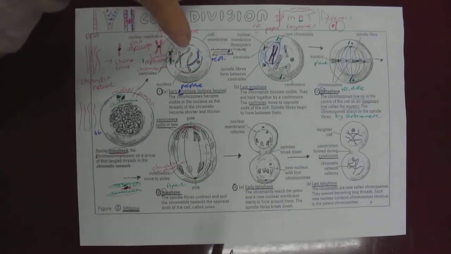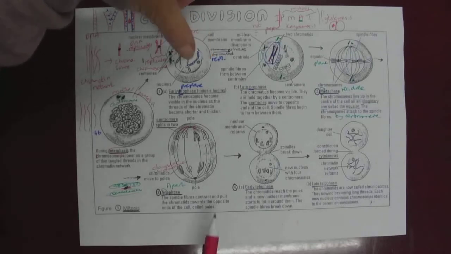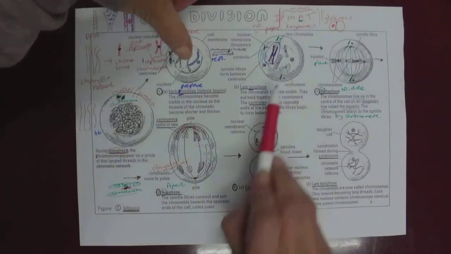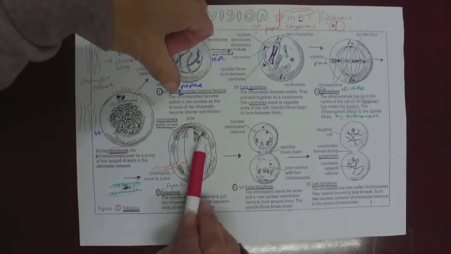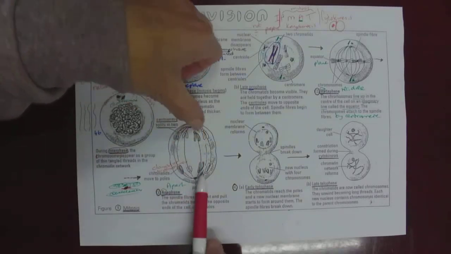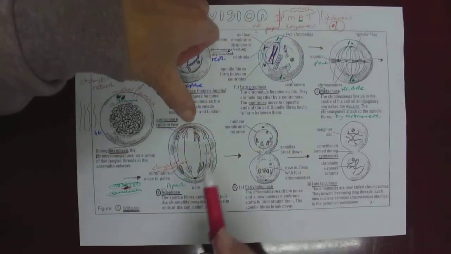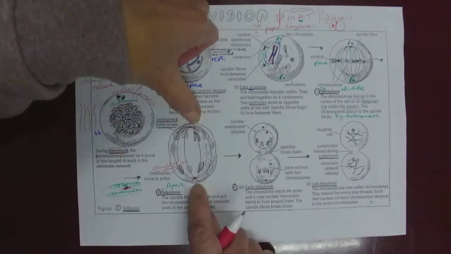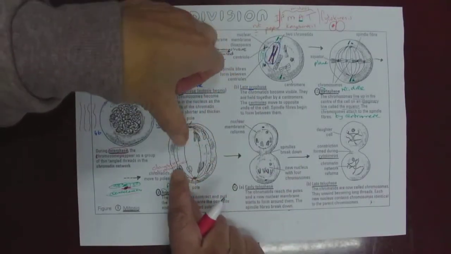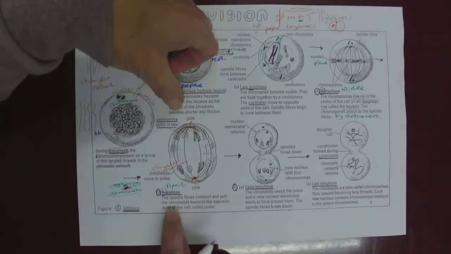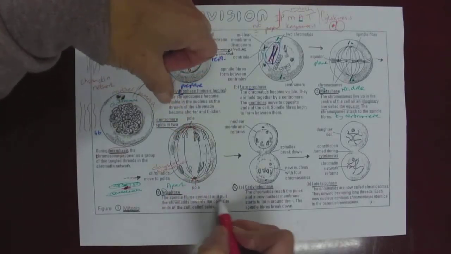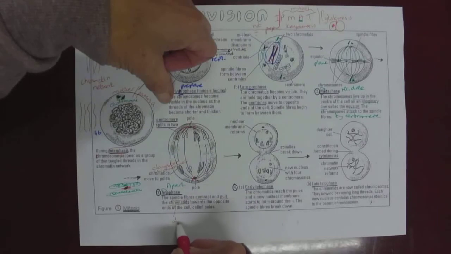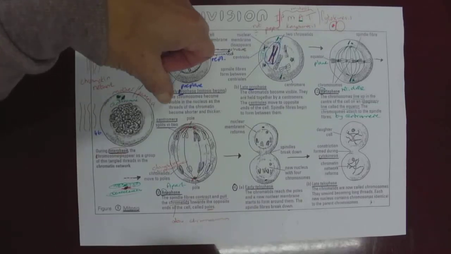So if you look here, there were 4 chromosomes at the beginning. They were replicated. So 4 chromatids or 4 daughter chromosomes are pulled to each pole of the cell where the centrioles are in animal cells. The spindle fibers contract to pull them towards the poles. Okay, so that's anaphase. Spindle fibers contract and pull the chromatids, or we can call them the daughter chromosomes, towards the opposite sides of the cell called the poles.